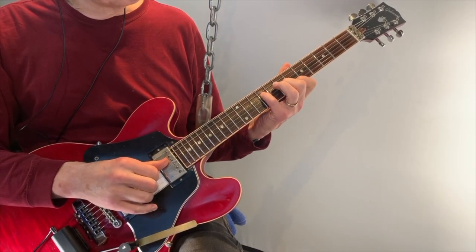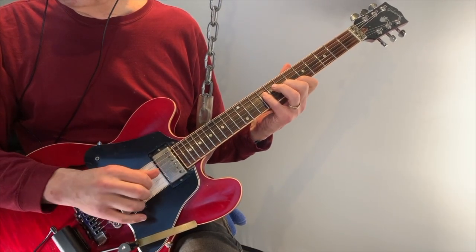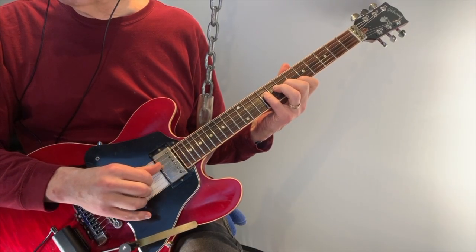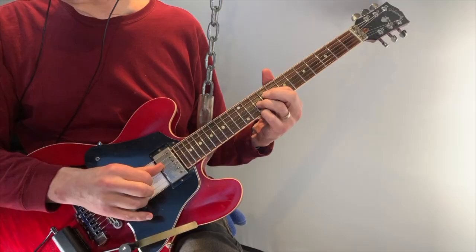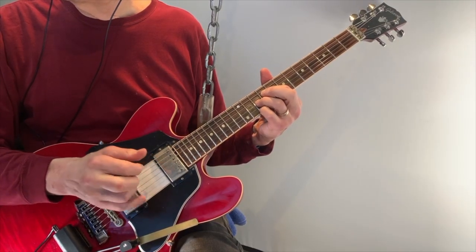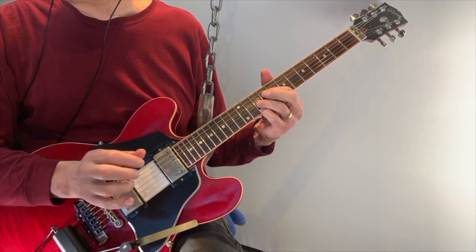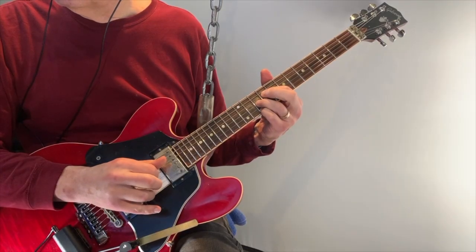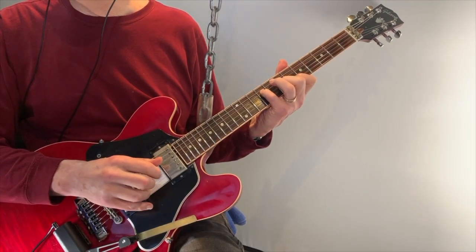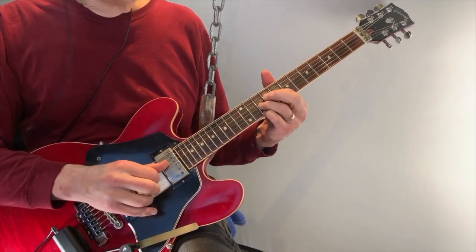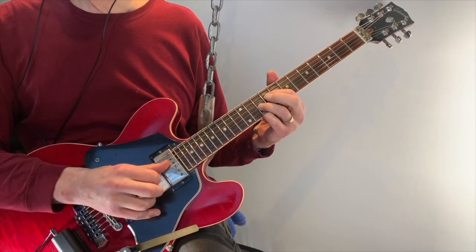This is B diminished, close voiced. The notes as close together as possible with the root in the bass. And this is open voiced. Root, fifth, root, flat fifth, flat third, rather than these close together, root, flat third, flat fifth. Let's use 7 unique chords.